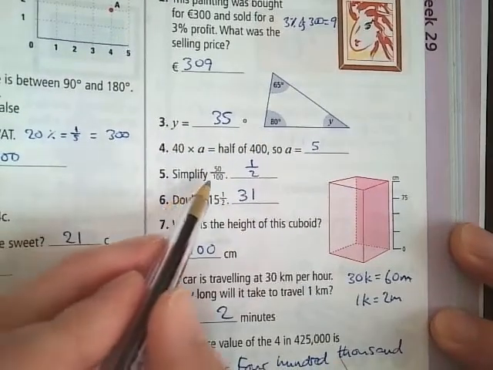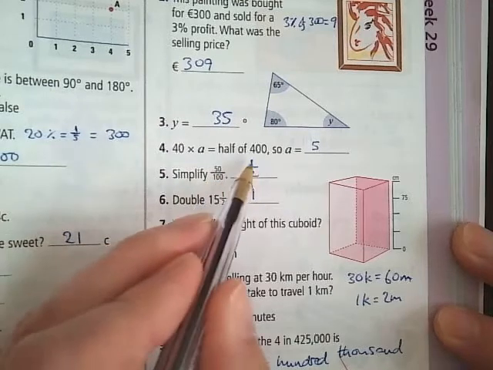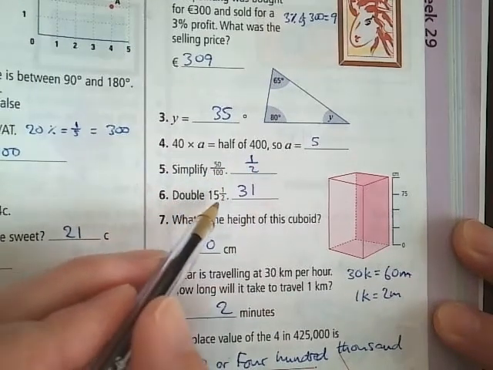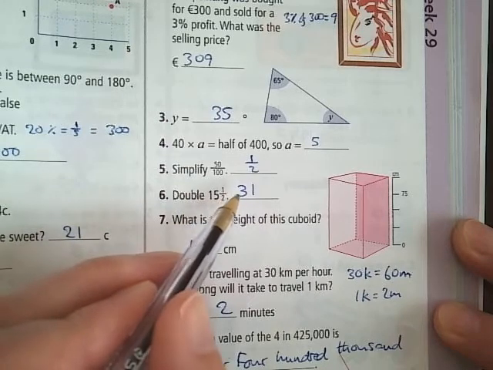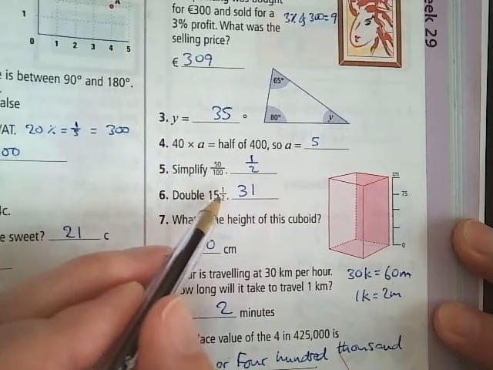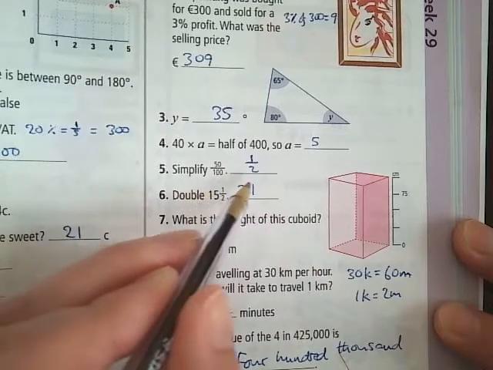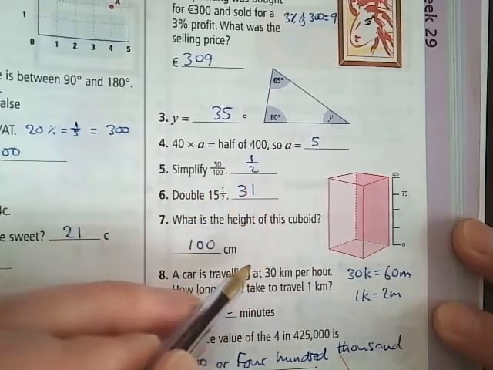Question 5, simplify 50 over 100. When you simplify it all down, it's 1/2. Question 6, double 15 and a half. I saw a few people getting this mixed up. Don't forget 1/2. If you double it, you get 1. 15, if you double it, you get 30. Then your answer is 31.